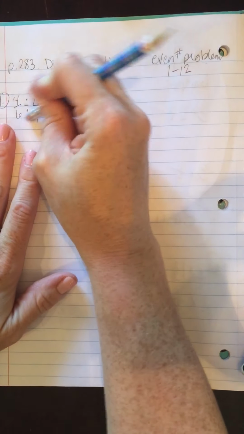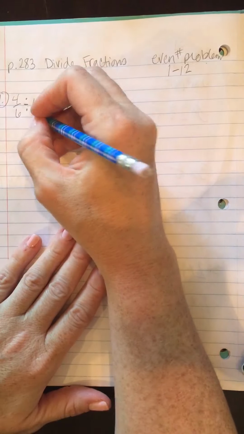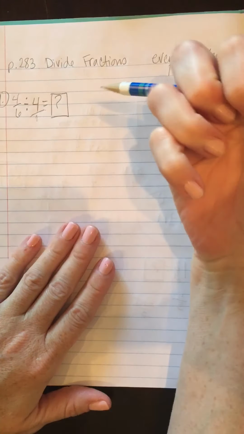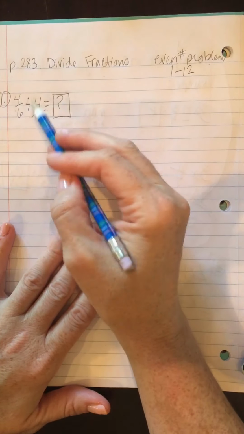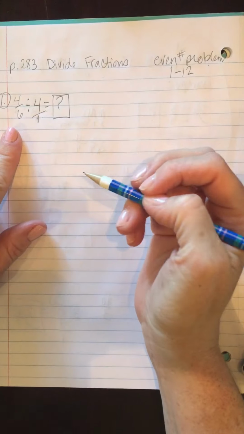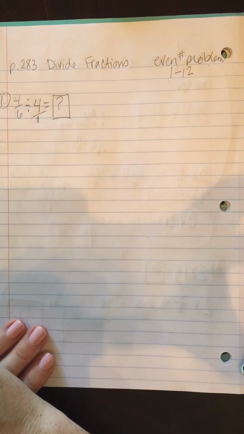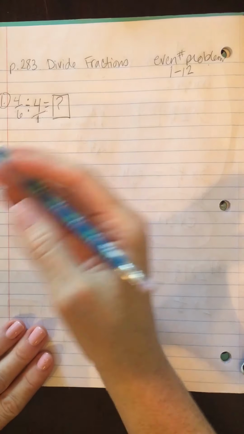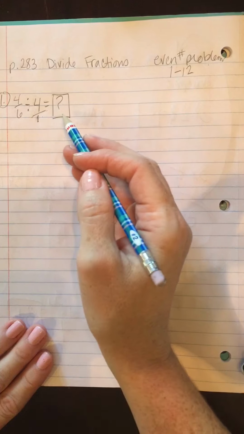So what they have in the book is 4/6 divided by a whole number, 4. We know a whole number really is over the number 1. So whenever you're dividing, you have to set up your problem with two solid fractions there. Even if it's a whole number, just put a 1 underneath it because it's still a whole number. So whenever you're dividing fractions, you're going to be finding the reciprocal. You have to multiply by the reciprocal of the second fraction. Those are big fancy words.